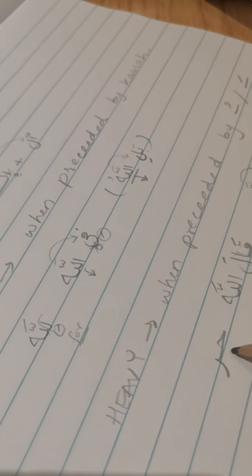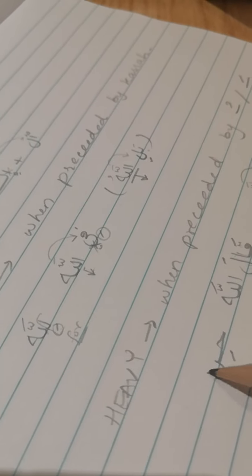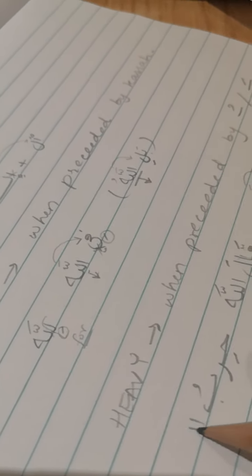Next example, qala Allahu and Hizbullah. Okay, so you see it's connecting to dhamma, connecting to fatha. So these will all be read heavily. These lams will be heavy.